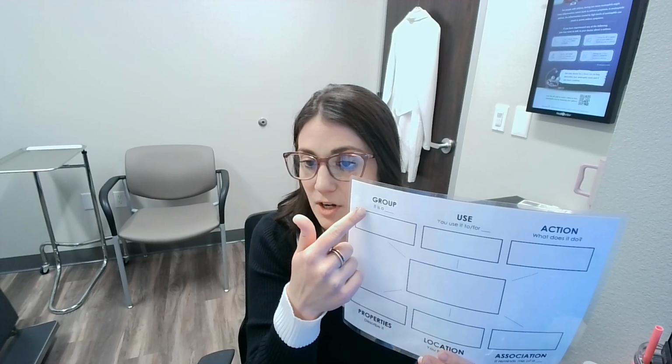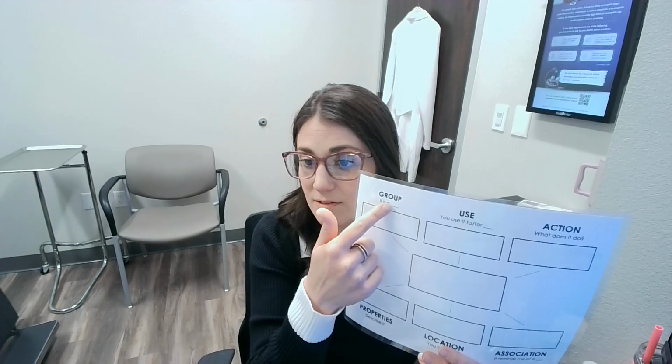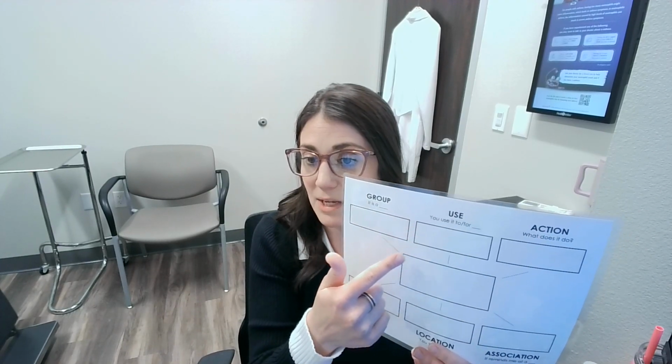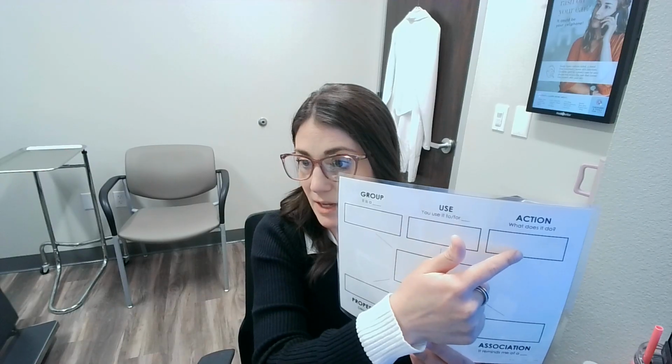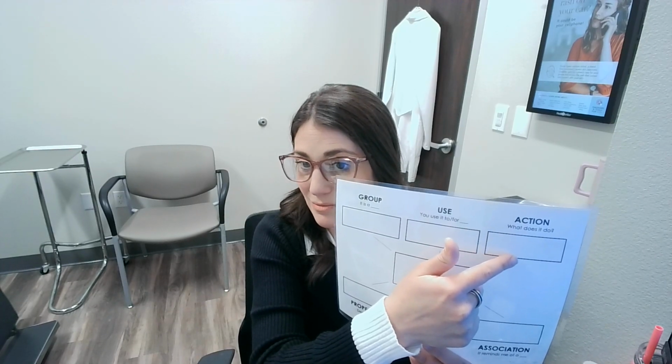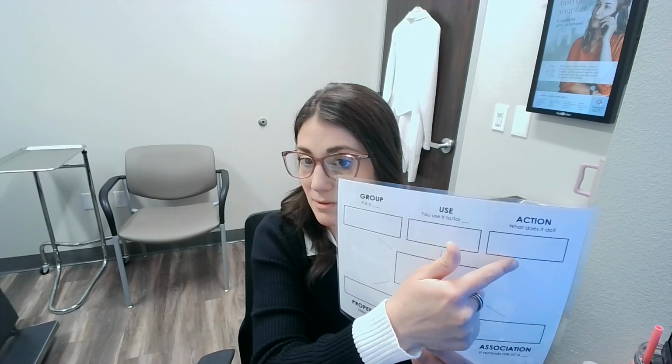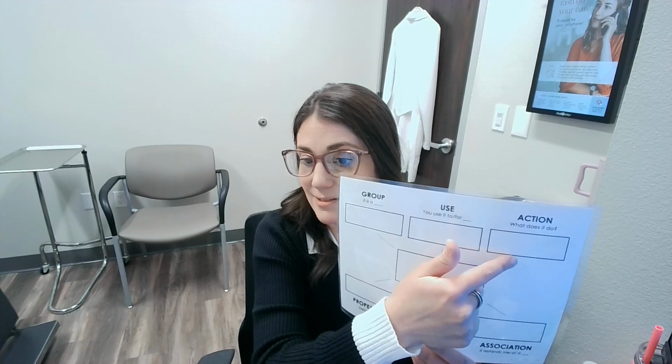So the first thing you'll talk about is group. The group means what category it belongs to. Alright, and then we have use. So what are you using this for? Alright, and then action. What does it do? So describe the verb or what it does.